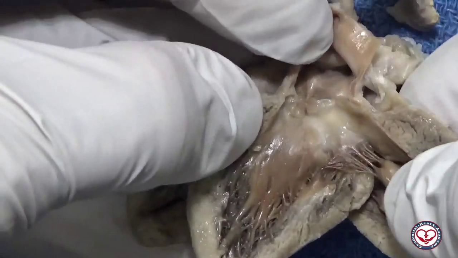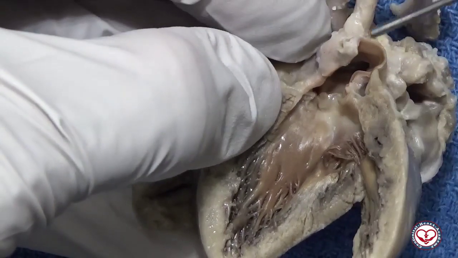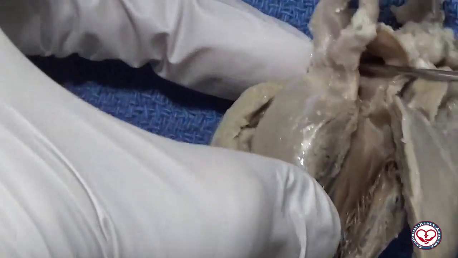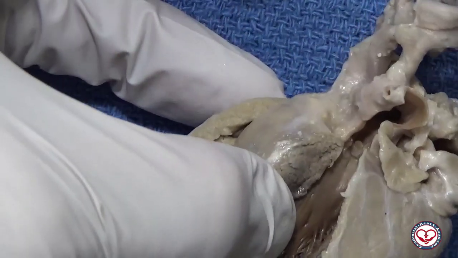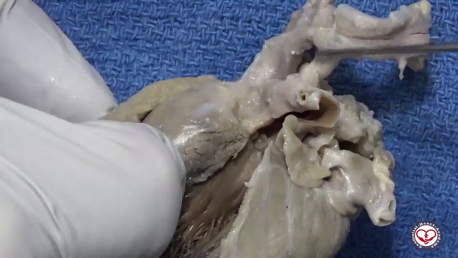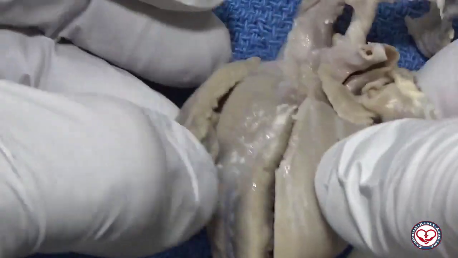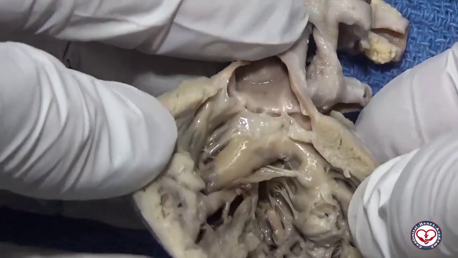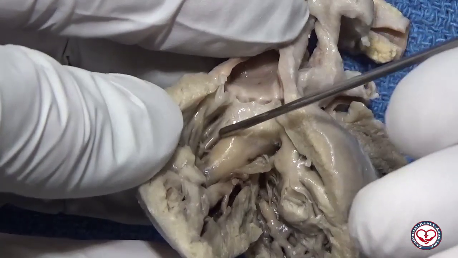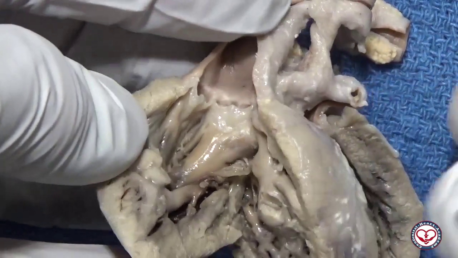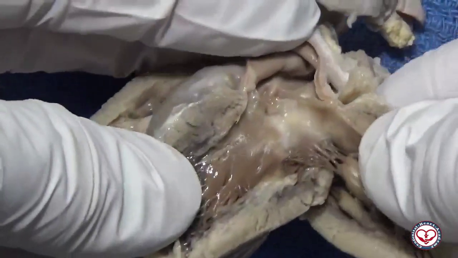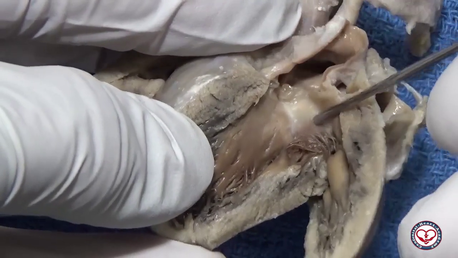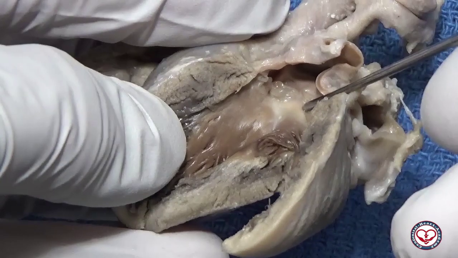Within the outlet, we see the pulmonary valve. The left pulmonary artery has been opened here, and the right pulmonary artery is extending behind the aorta to the right lung, with the arterial duct connecting to the aortic arch. If we go back to the right ventricle, we see that the aorta is supported by a complete muscular infundibulum, while in the left ventricle, the pulmonary valve is in fibrous continuity with the anterior leaflet of the mitral valve.